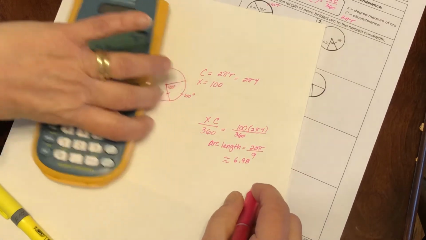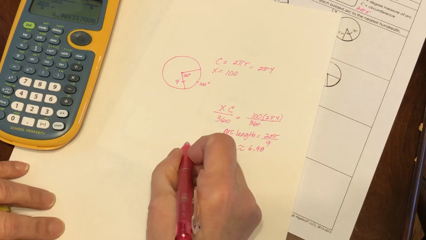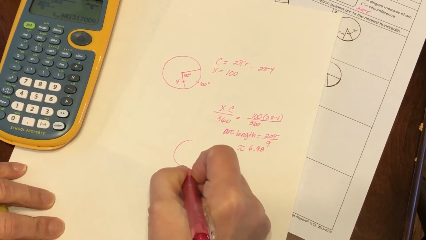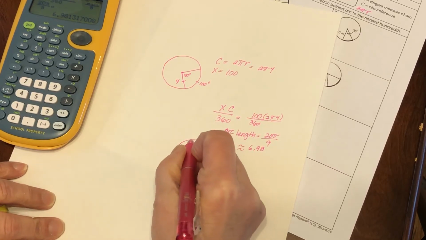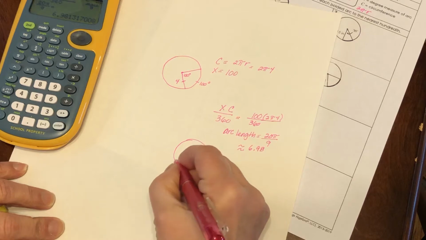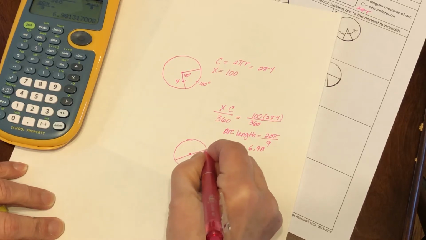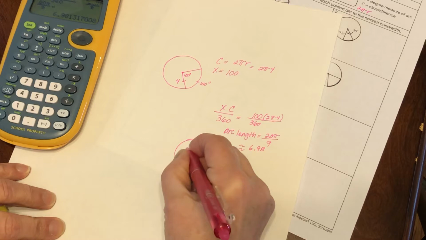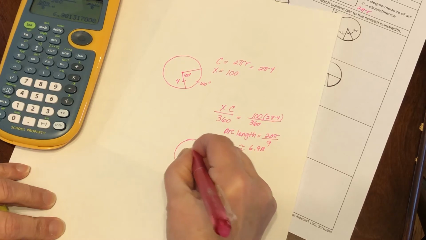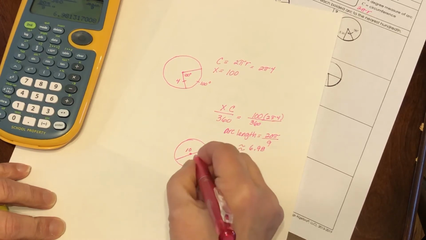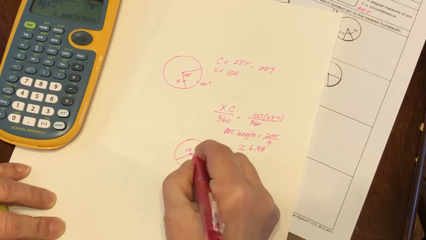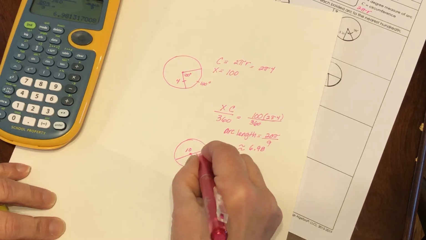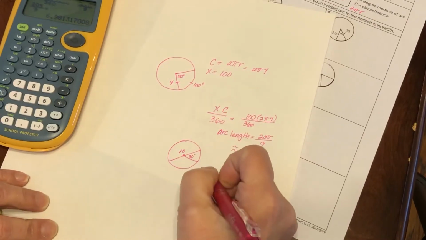So let's take another one, because you're going to see how easy this is. I've got a circle. Let's say this time they don't give me the radius, but they give me the diameter. And the diameter, remember, I'm just going to cut it in half. Let's say that this is 30. Okay? So I'm given this circle.